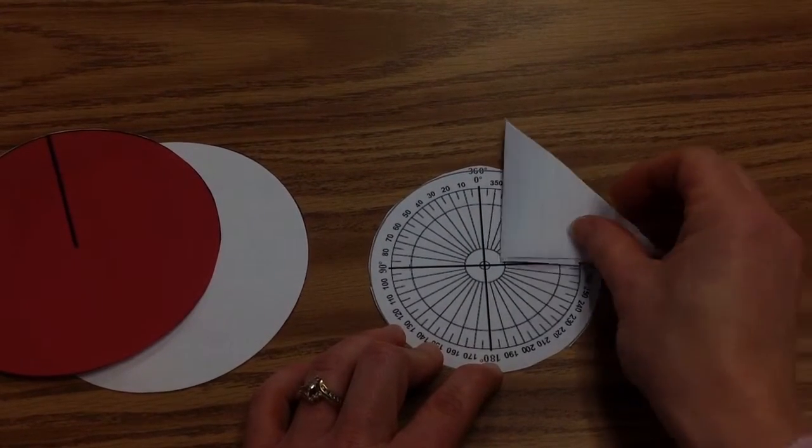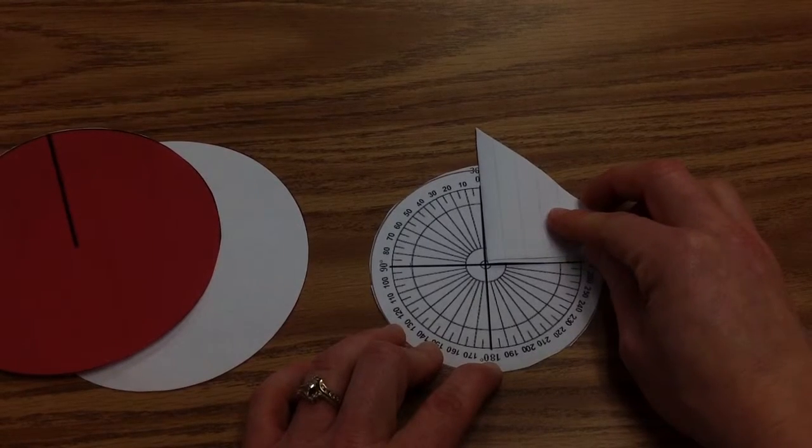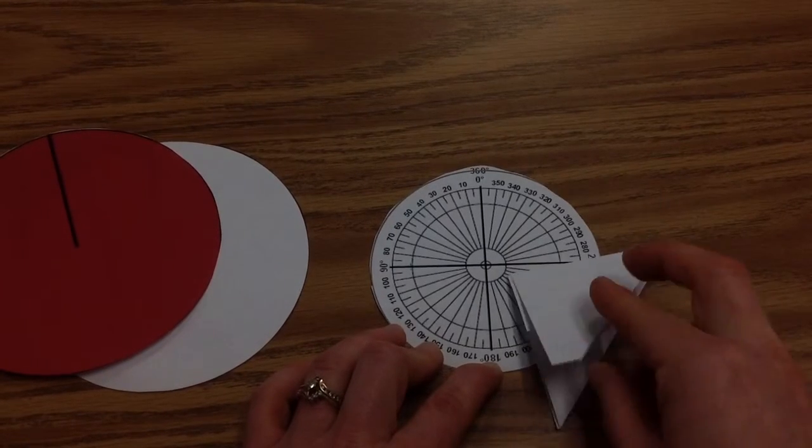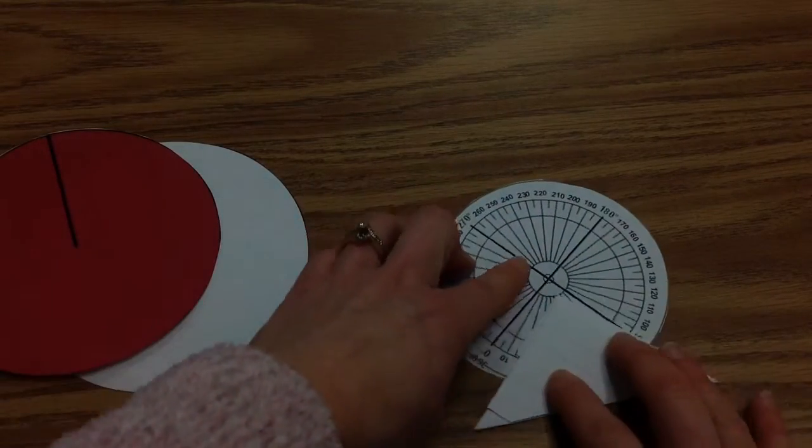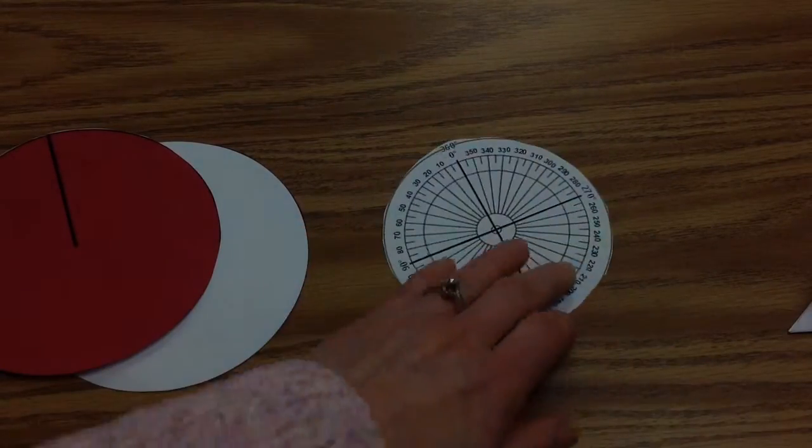And you can use your right angle template to see that this is indeed a right angle. And then we see there are 4 right angles. And 4 times 90 is 360.